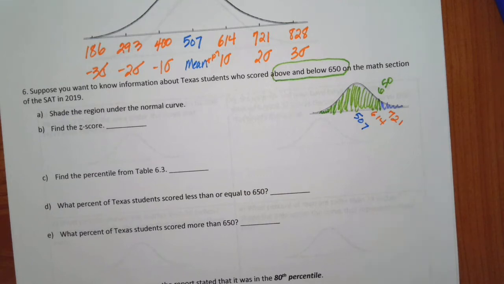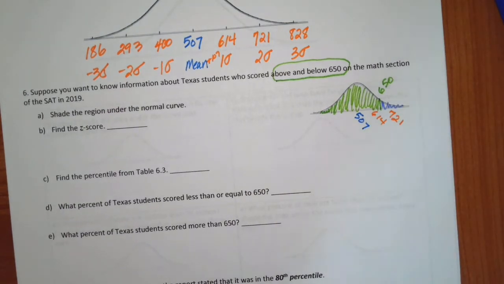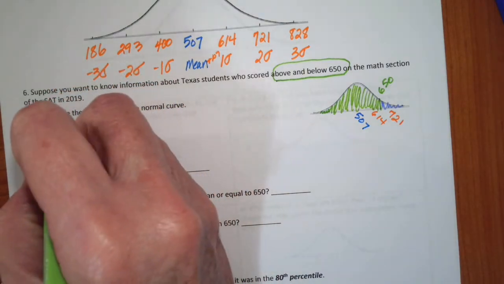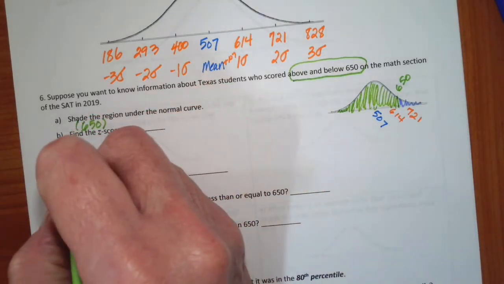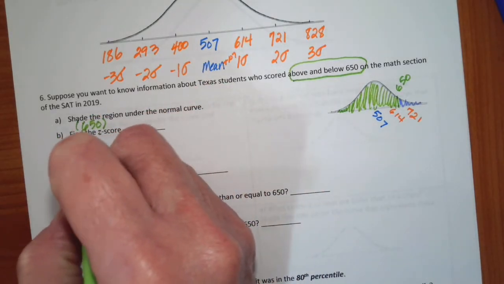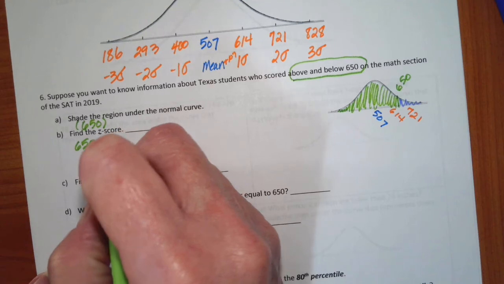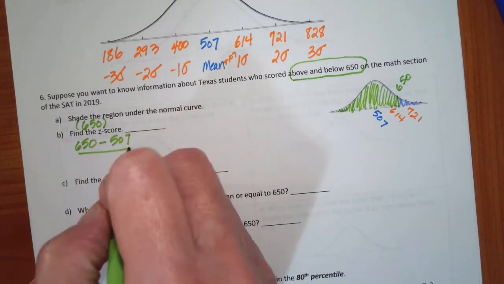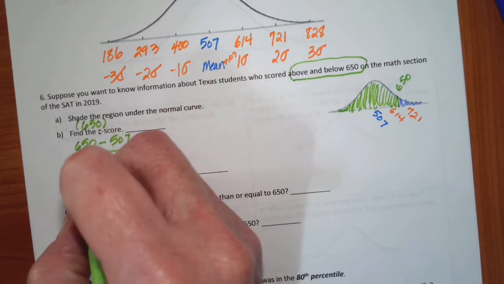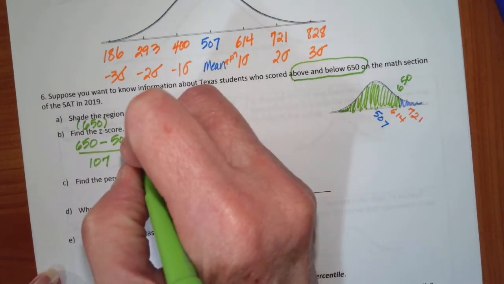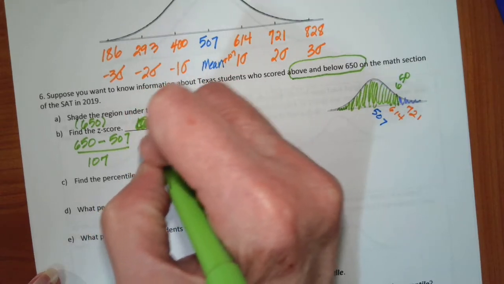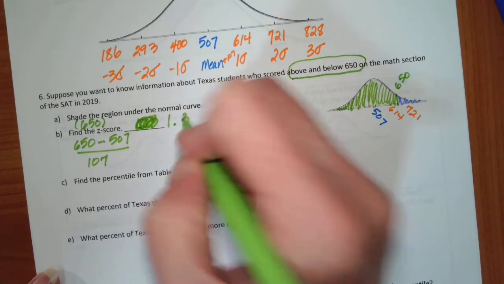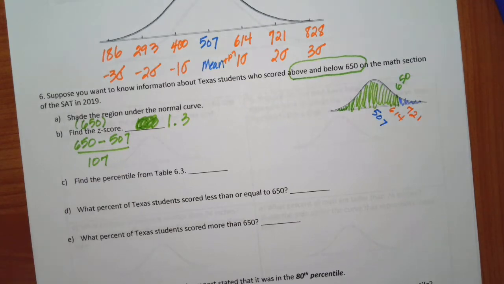The first thing I have to do is find the z-score for 650. The z-score is the data value minus the mean, divided by the standard deviation, and I get a z-score of 1.3.